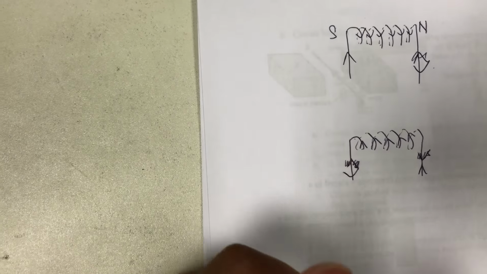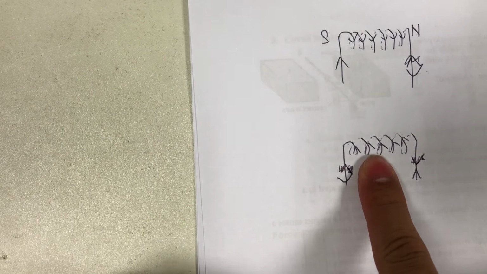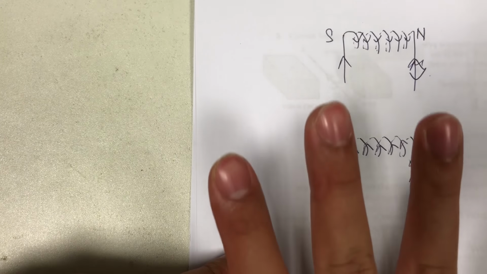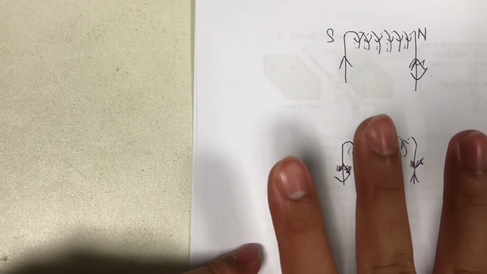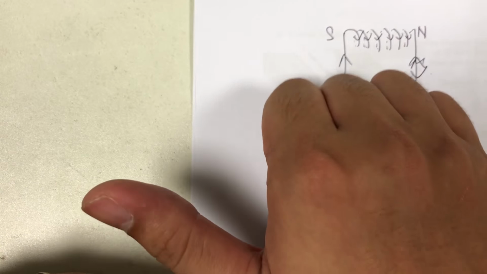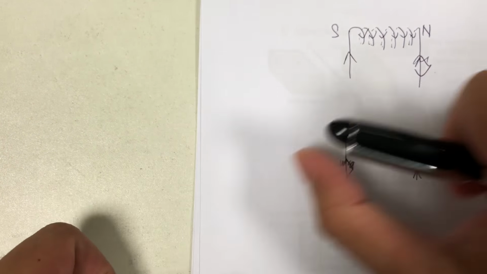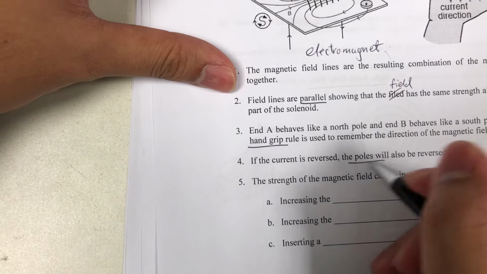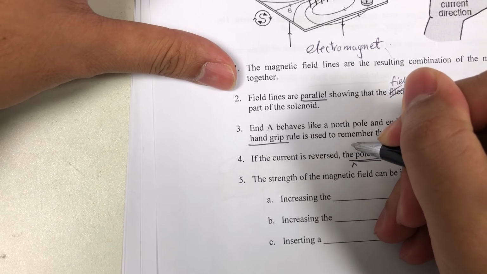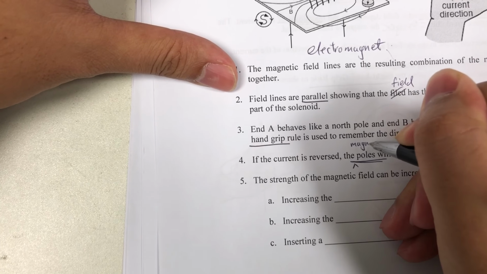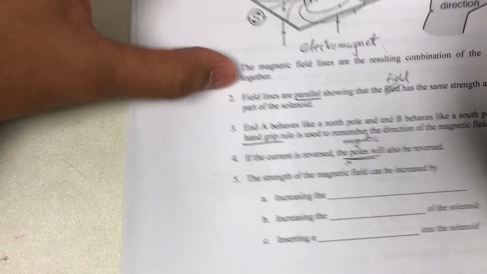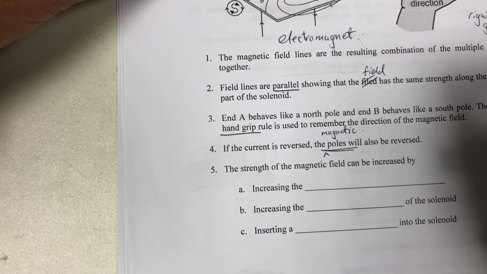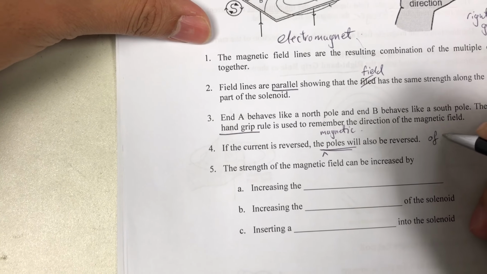So how do I represent the upward direction? Same thing. This is my solenoid, four fingers are going to grip the solenoid, but following the direction of the current. So my four fingers go this way and grip down on it. Now my thumb is here, which means the north pole is on this side and the south pole is on this side. With that in mind, that will also mean that the magnetic poles of the solenoid will be reversed.